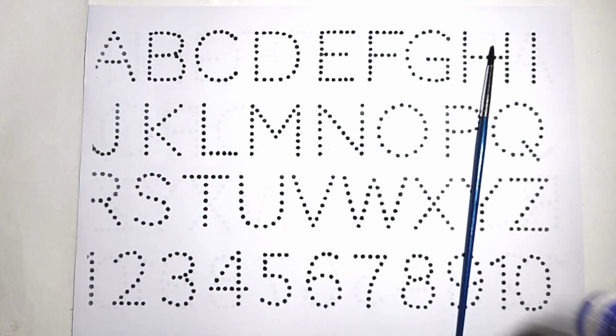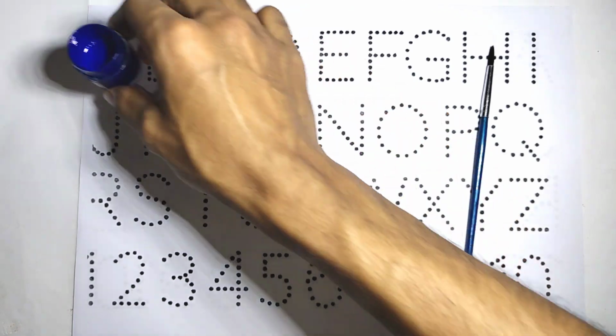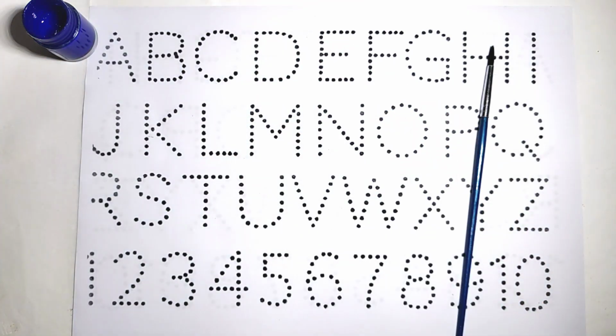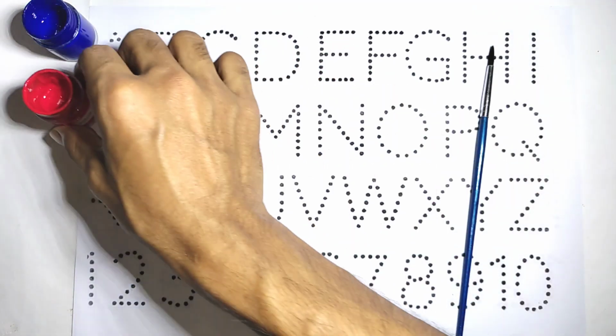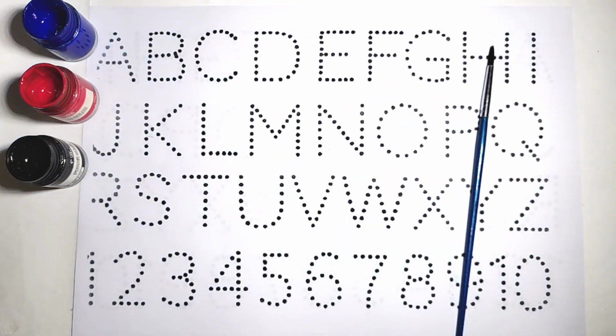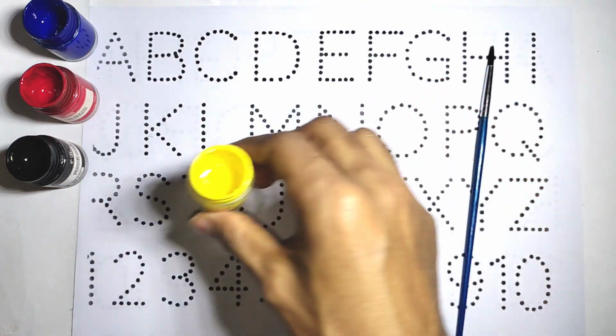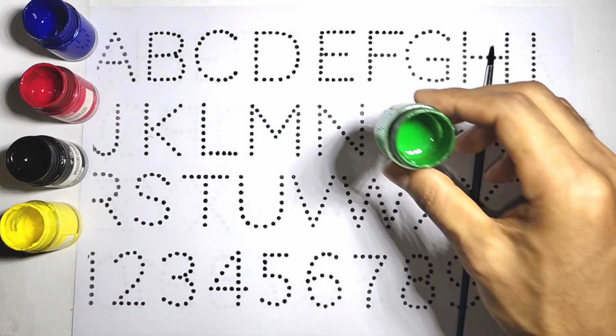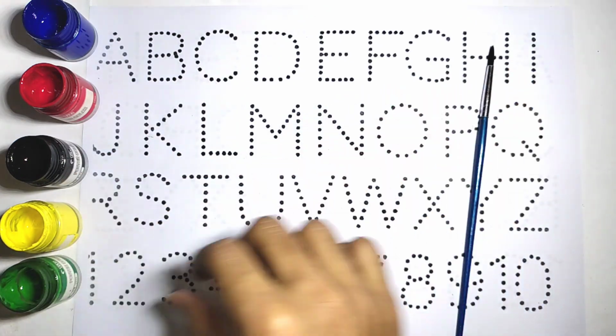Today we draw capital letter alphabets and numbers. First we use the color of blue. Kids, the next one is red color. Now we use the color of black. Kids, the next one is yellow color. And the last one is green color.